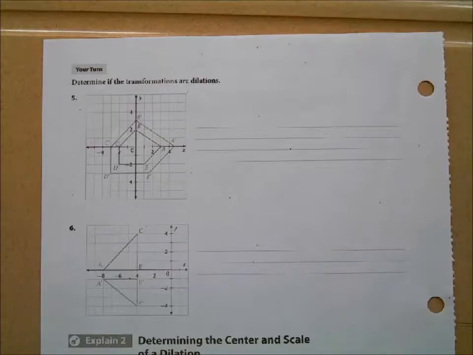So, Caroline, number 5 there. Were you able to determine if it was a dilation or not? No. You weren't sure? Okay. So, what did you look at? What are the distances between the angles? Okay, and so some of those are hard to find, right? Because they're diagonal and stuff like that. Okay, so it turns out that these shapes are in fact a dilation.